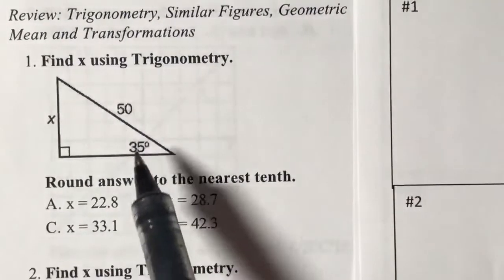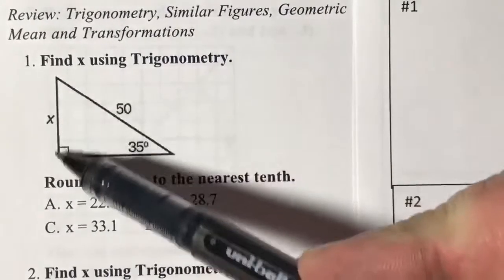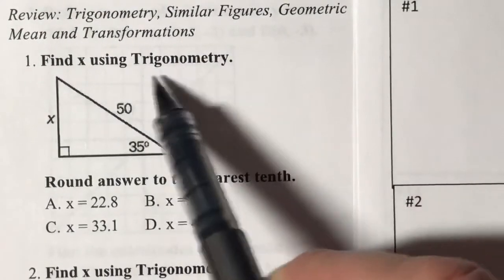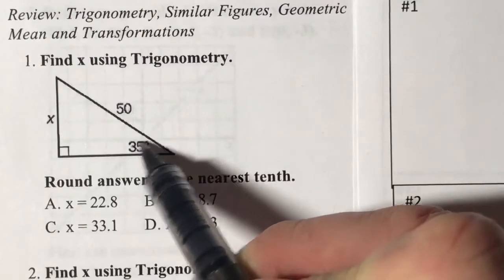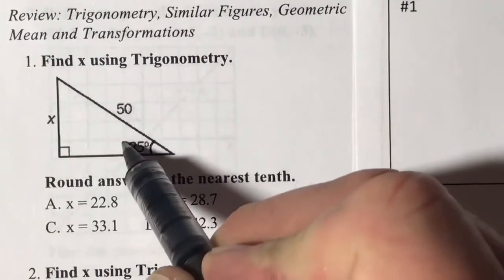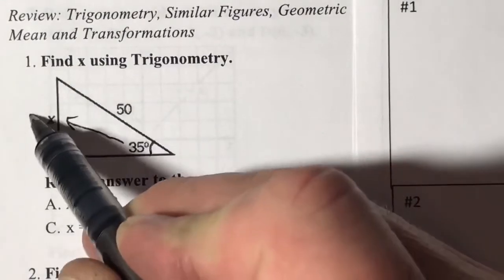Okay, so we're going to find x. Locate x, that's the side, right? We're going to use trigonometry. That's just a hint for you. Here's the angle we need to work with. That's a given angle. So that angle here, I want you to point to the O.